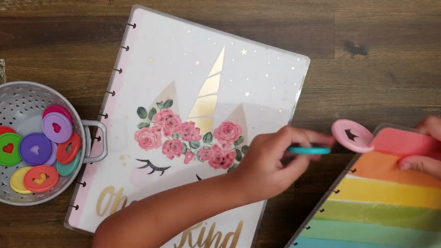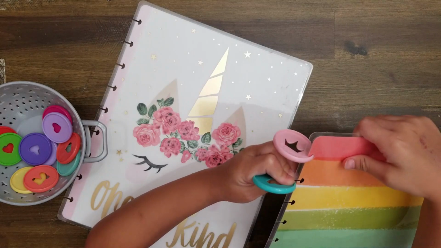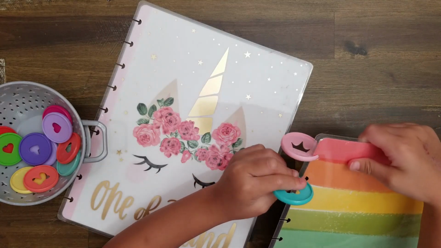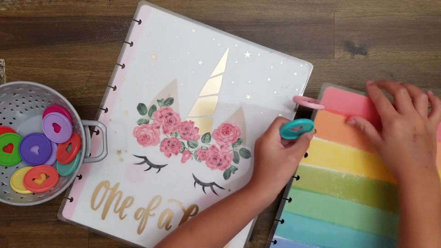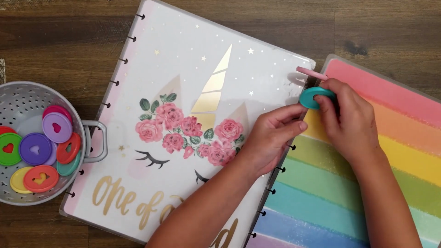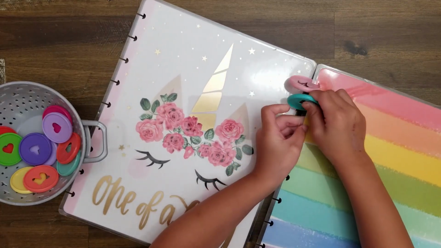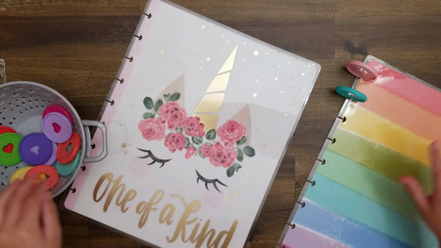This is kind of hard. This is kind of harder than I thought. So let Amy explain now. We're going to put the discs onto the cover. That way you can put your paper in.